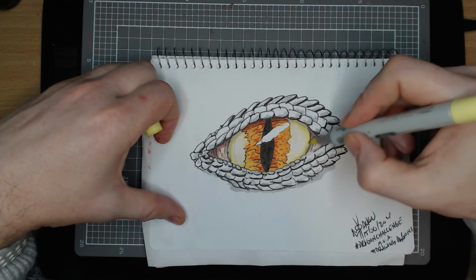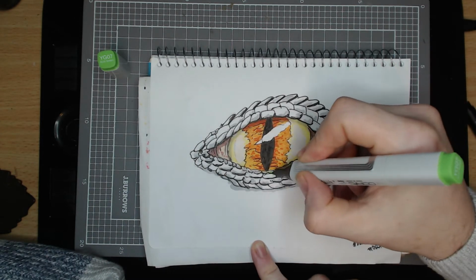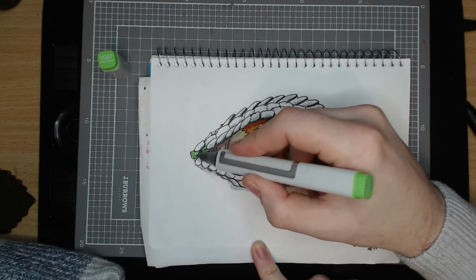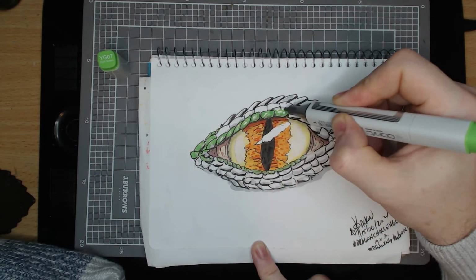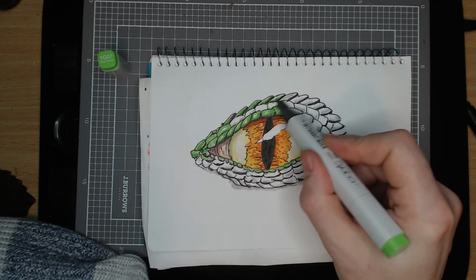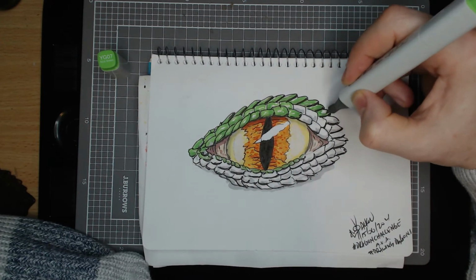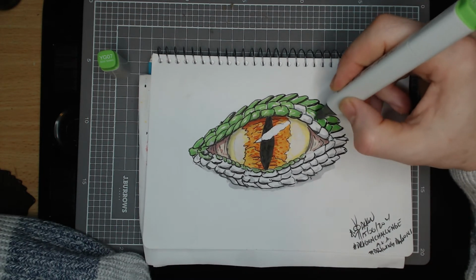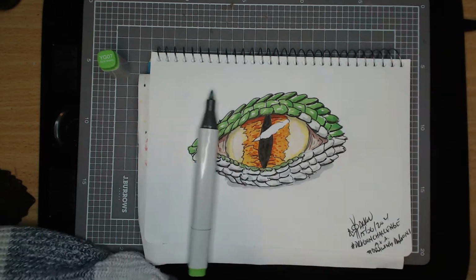Add a little bit of yellow to the eye just to give it a bit more volume, and then I go through and colour in the scales. With my colouring in the scales, I'm not colouring in certain spots just to show highlights as well. I will add some highlights at the end with the gel pen, but overall most of the highlights here are left in as part of the actual colouring process.